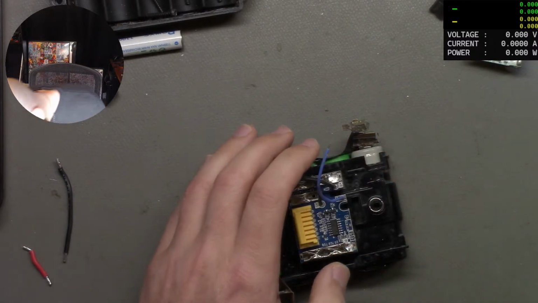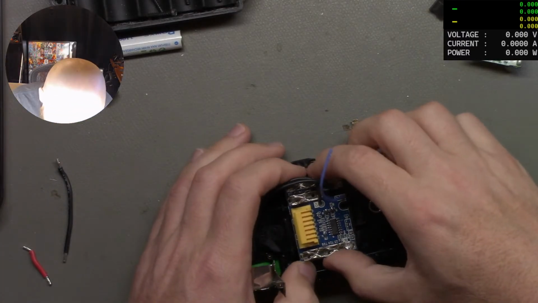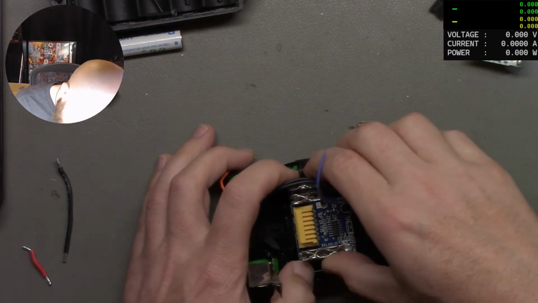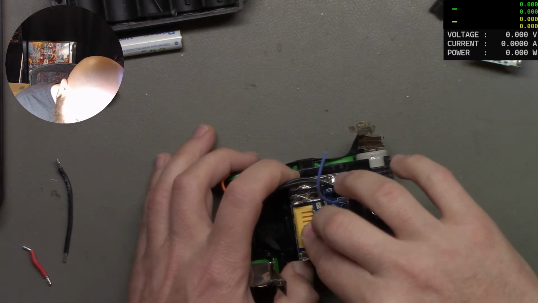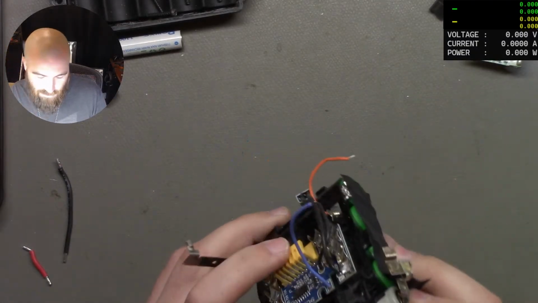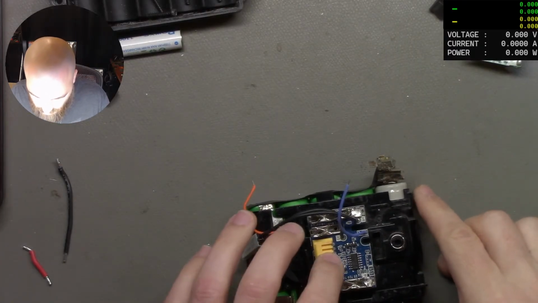That's nice. Temperature sensor is in position as well. Okay. Well, looks like that is how it's gonna go. Wonder how it fits in the case.